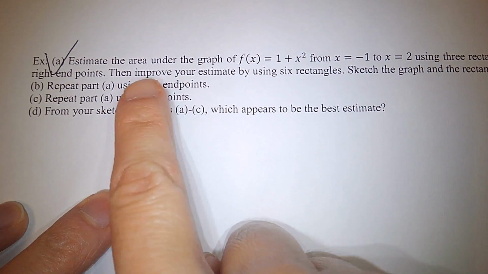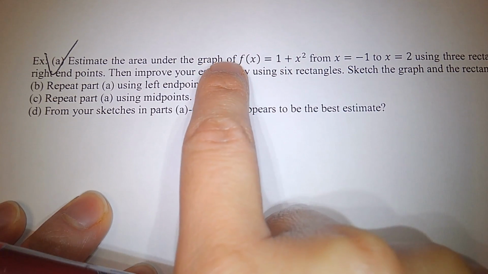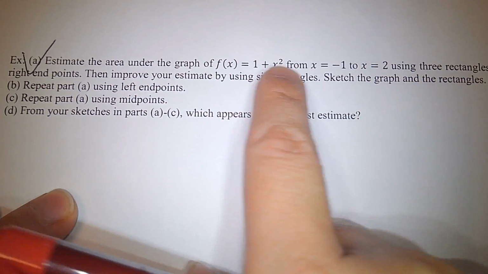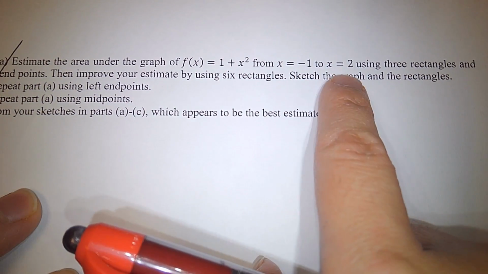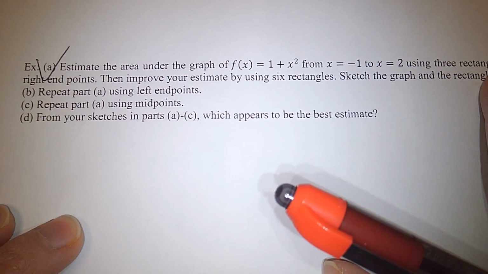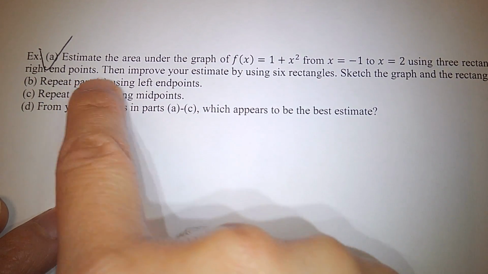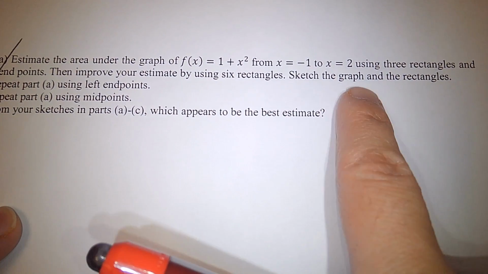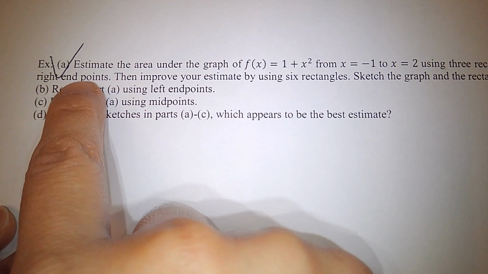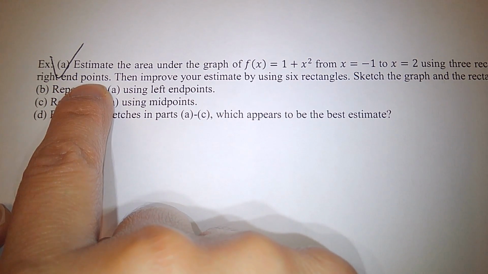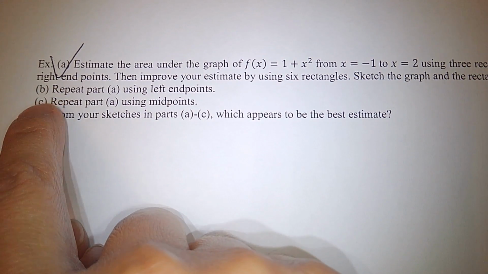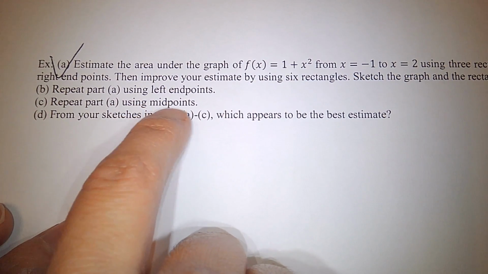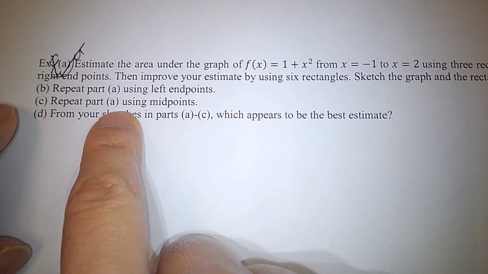Estimate the area under the graph f of x equals 1 plus x squared from x equals -1 to x equals 2 using 3 rectangles and the right endpoints. Then improve your estimation by using 6 rectangles, sketch the graph and the rectangles. See, part A uses right endpoints. I want you to try part A by yourself, okay? Part C we haven't done yet.